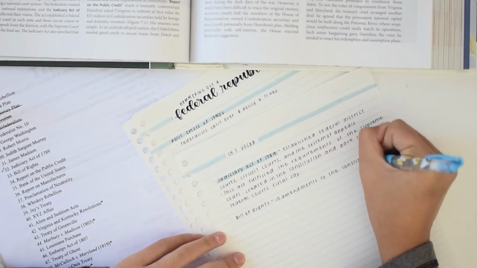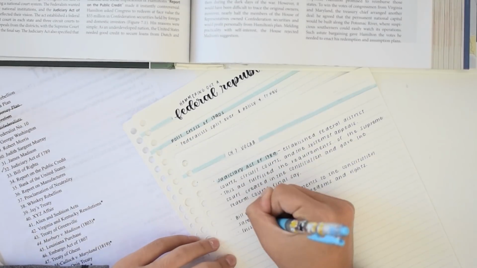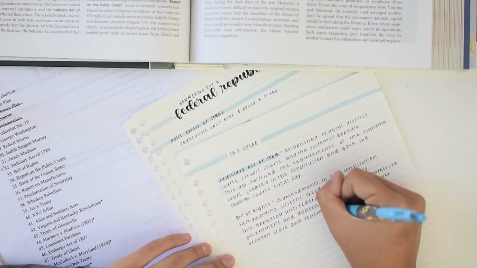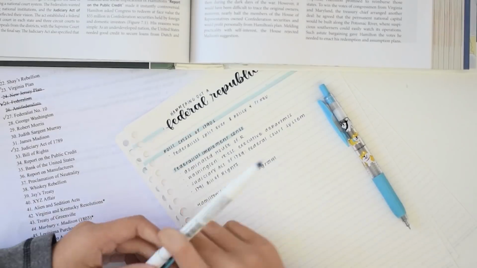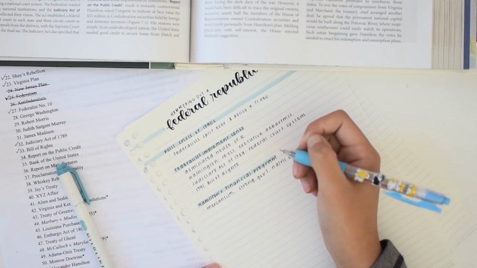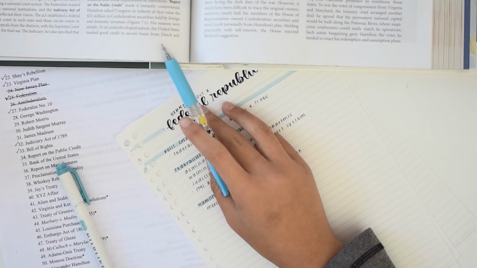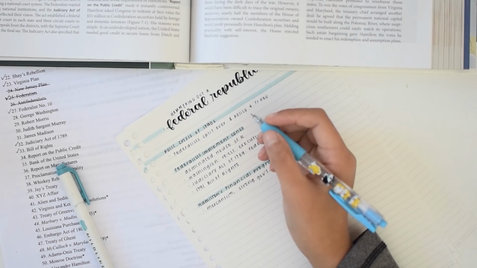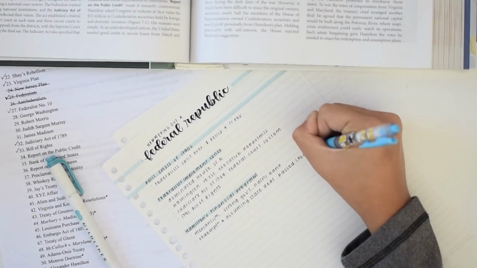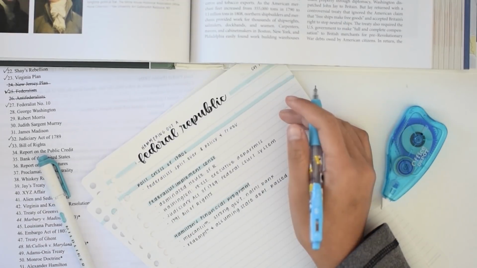Along with taking notes, I'm completing the vocabulary assignments I have as I go. For APUSH, my teacher assigns us to do a certain number of vocabulary words from a list that I have on the left side of my desk. And as I encounter each word used in the chapter, I write down the definition and its historical significance.